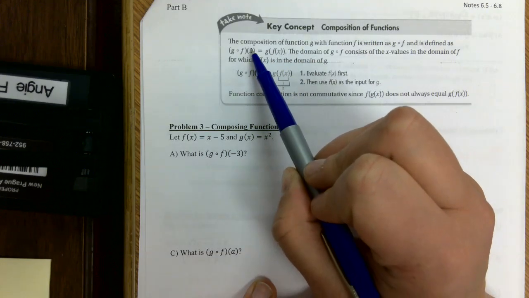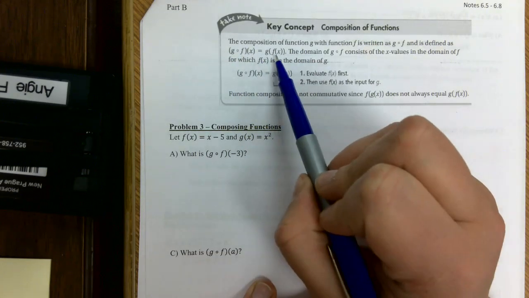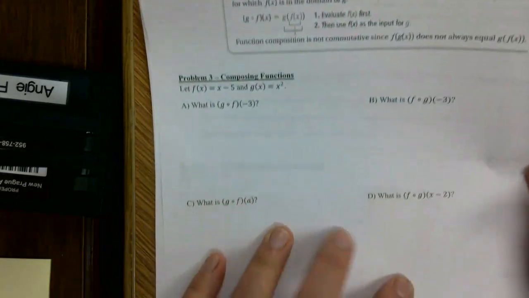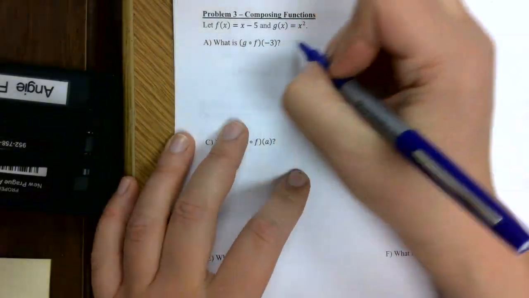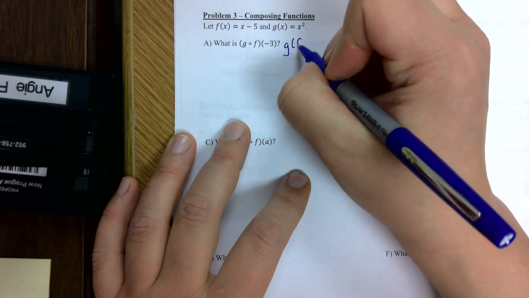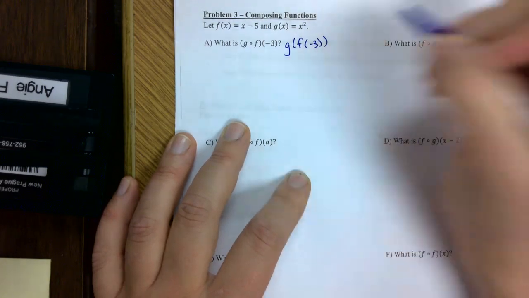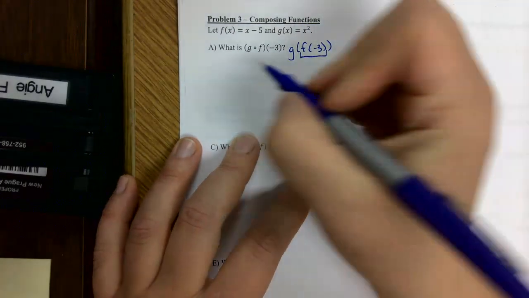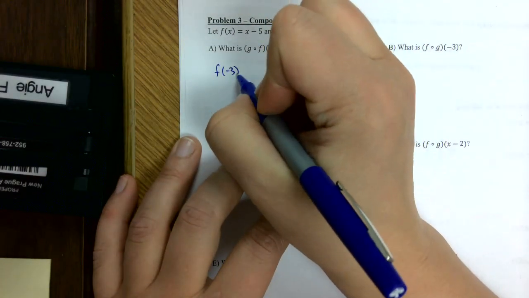So I would always highly suggest to always rewrite the problem so it looks like this. When we're going through this first one, I'm going to rewrite it because a lot of times this is more visually appealing to people when you rewrite it like this. We're going to focus on this portion right here first.